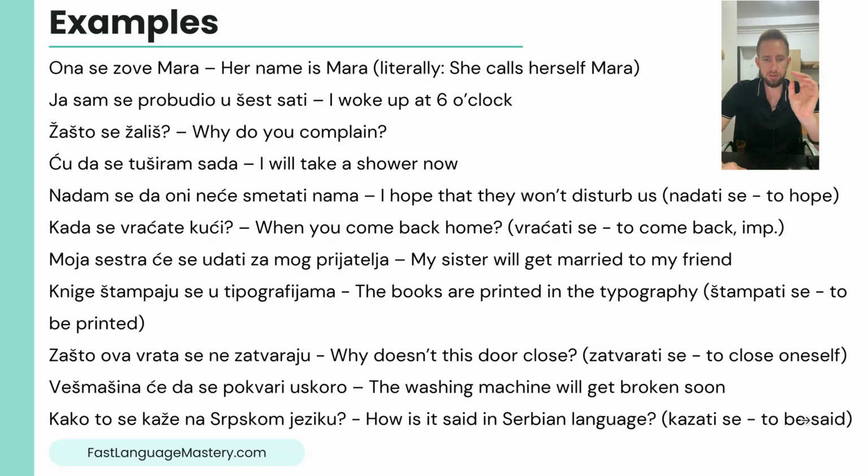Here we use the perfective form because we talk about the result of this action, pokvariti se, of getting broken, with result. An action which is going to be finished is going to have a result. Veš mašina će da se pokvari uskoro, in the future tense. The washing machine will get broken soon.